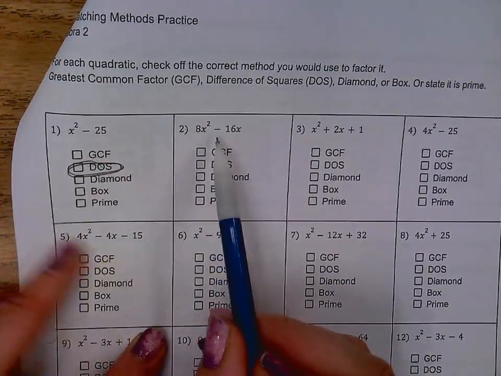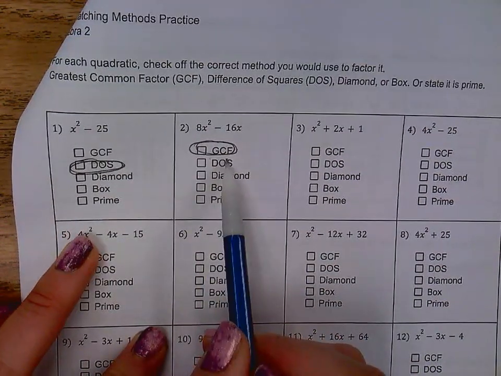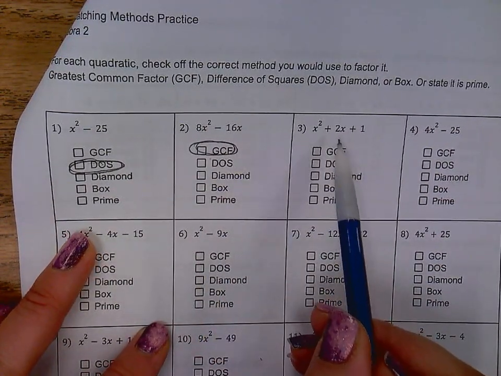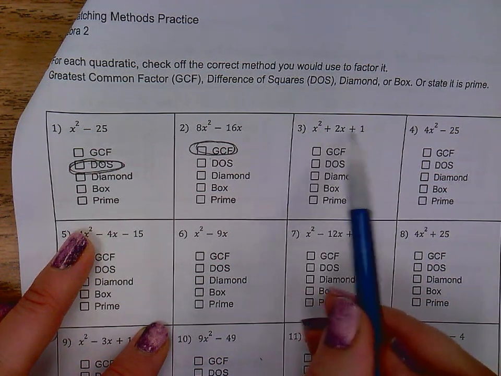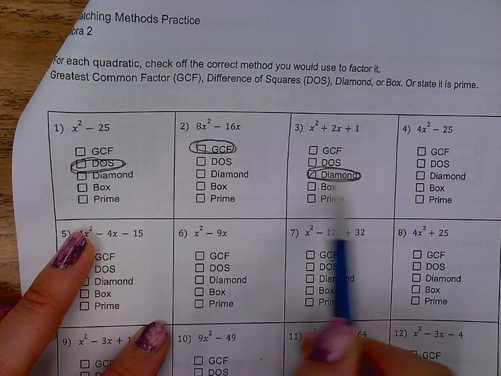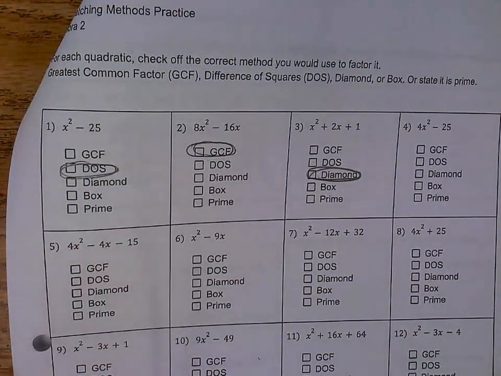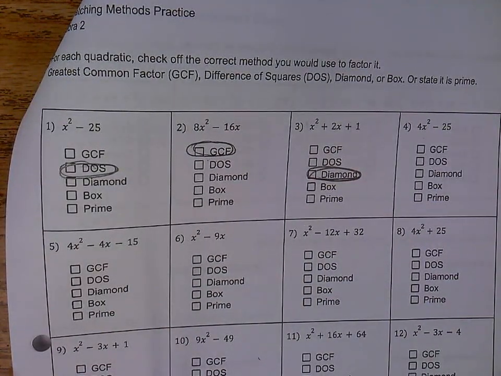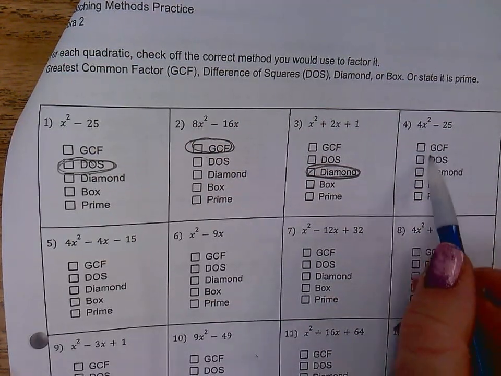So I could use the greatest common factor method for that one. What about number three? A trinomial, and a is only 1x squared, so I would use just the diamond, right? What about number four? Difference of squares, right? Again, two perfect squares with a subtraction sign.